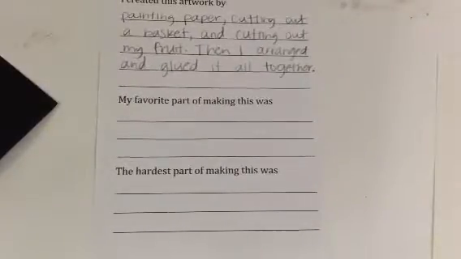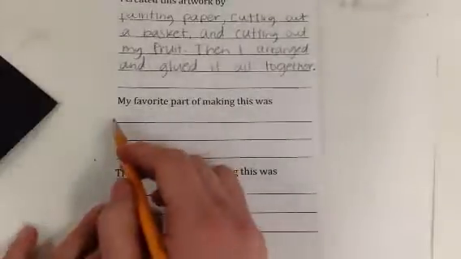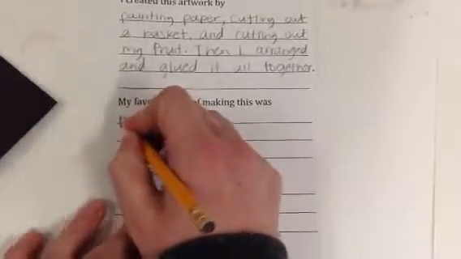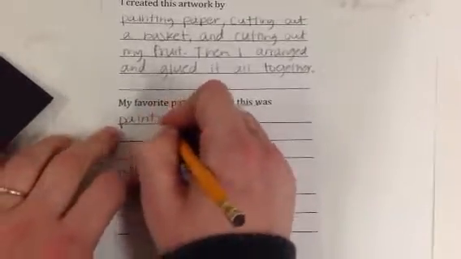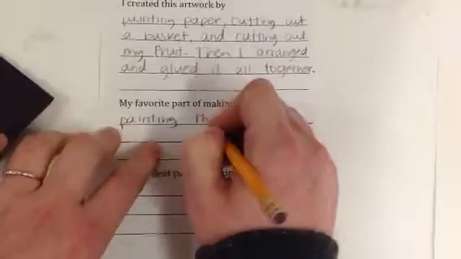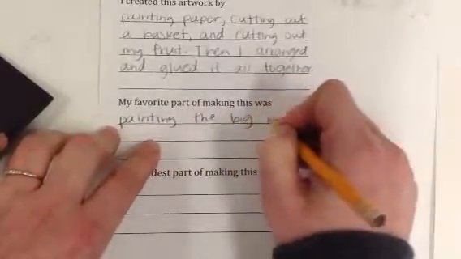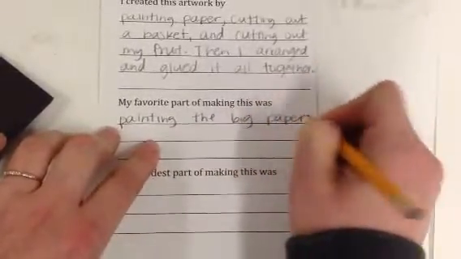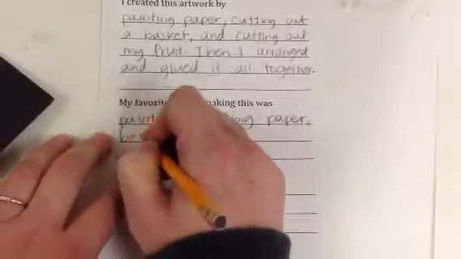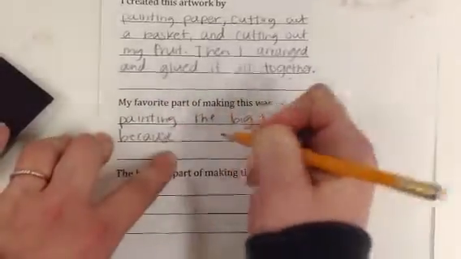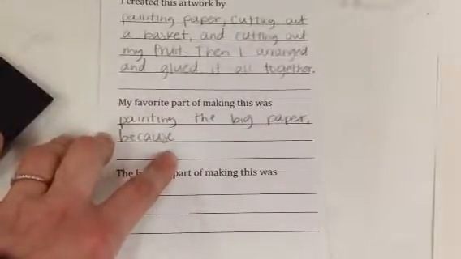And for me, I think my favorite part was painting the big paper. So I'm going to write that. My favorite part was painting the big paper. I'm also going to write because. And you can finish that sentence however you like.